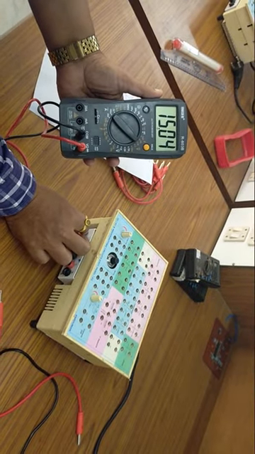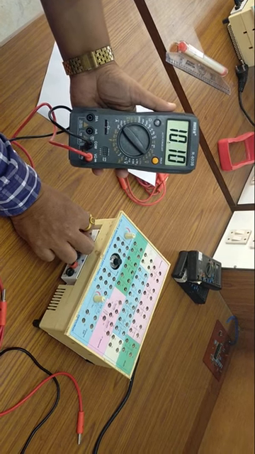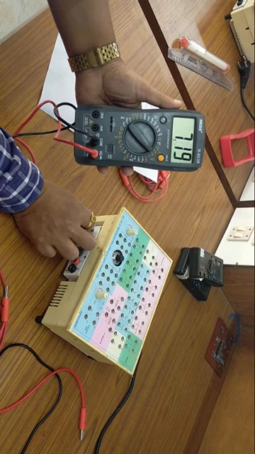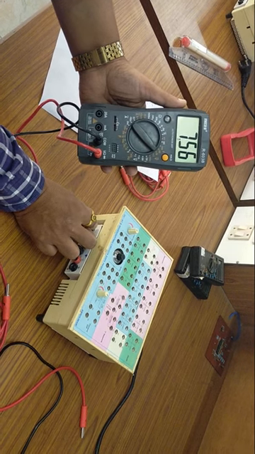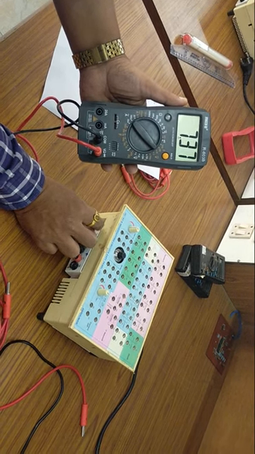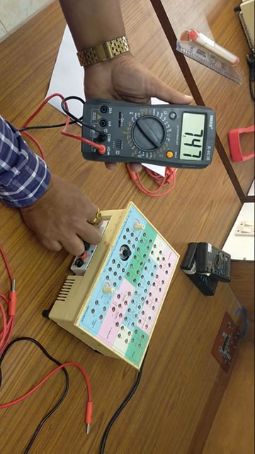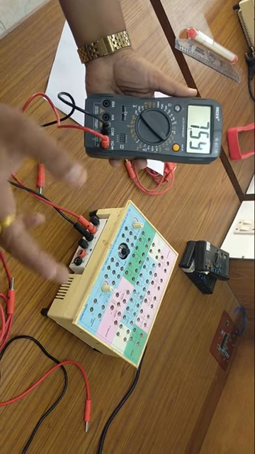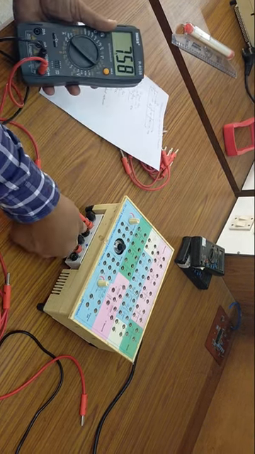Now see, we will keep reducing with the help of this knob. Okay, approximately it is 7.58 or 7.57 volt. We have adjusted this voltage. Remove this, switch off the supply.